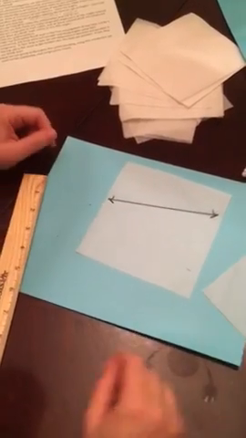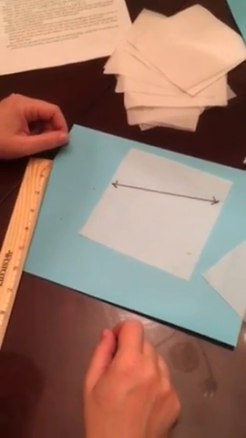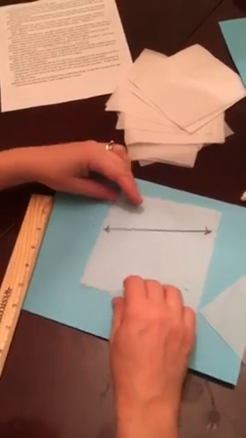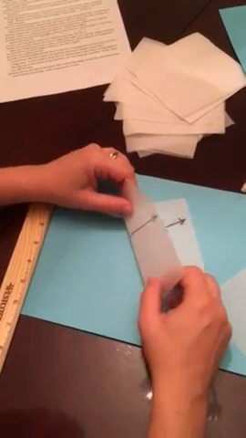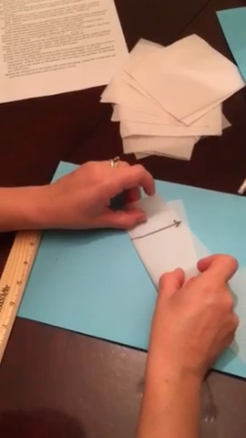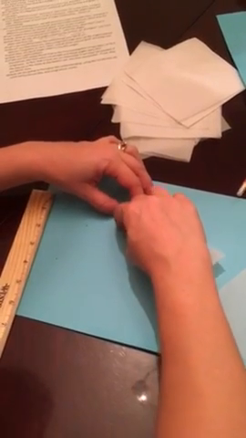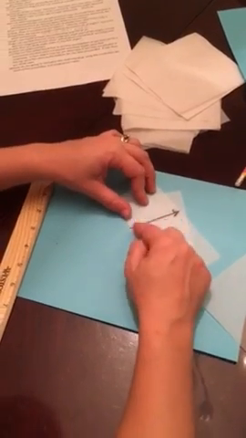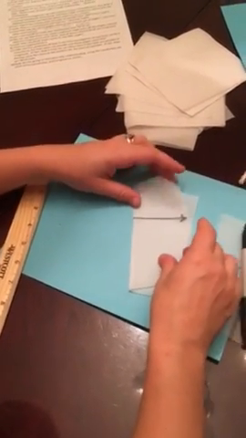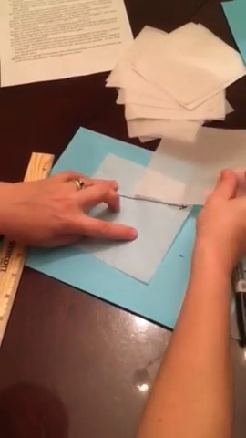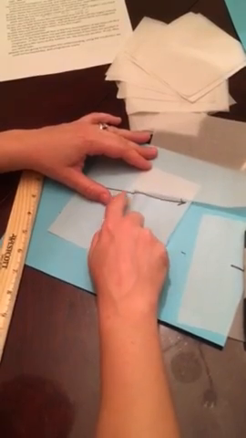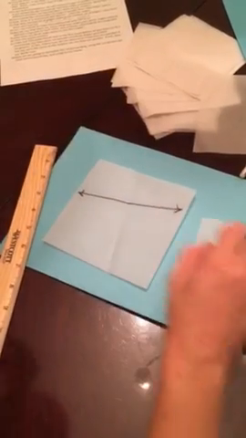Now the first thing I'm going to do is to create a perpendicular to this line by folding it. I'm going to fold it more or less in half, though I don't have to fold it in half. I just have to fold it so that the line coincides with itself. Now when I open it up, I can check and say, okay, is this in fact perpendicular? And I can check with the corner of my patty paper, and yes, it does appear to be.